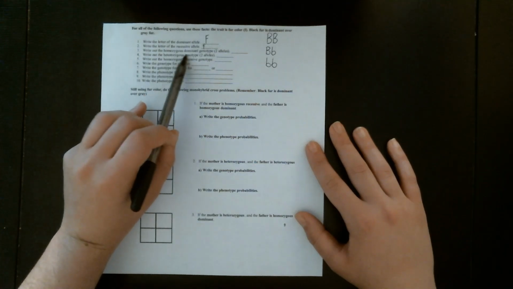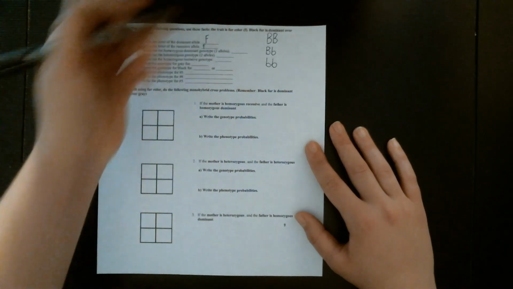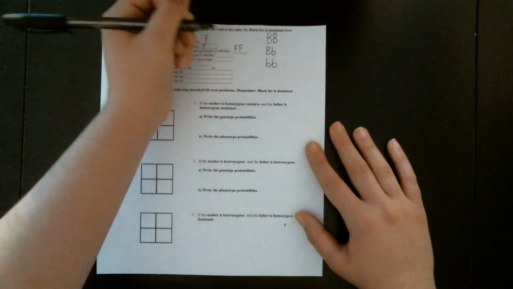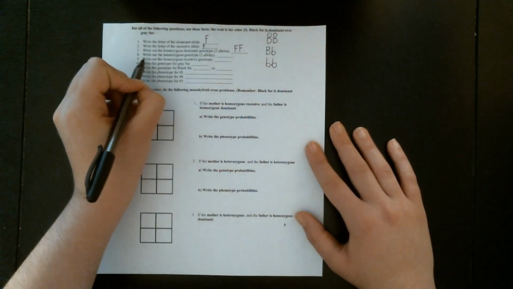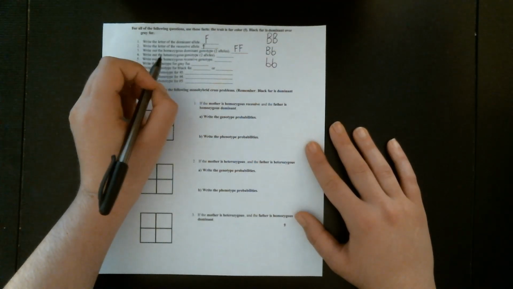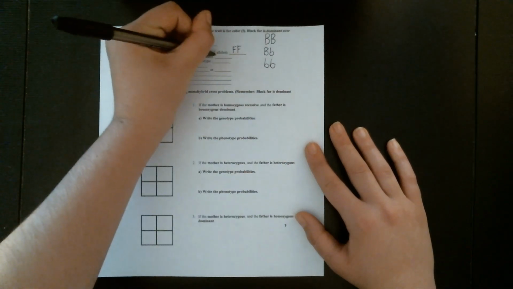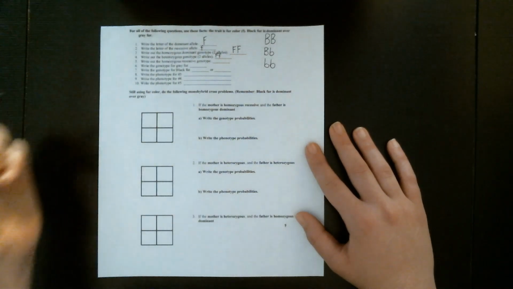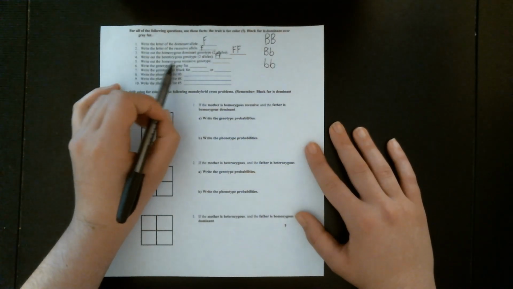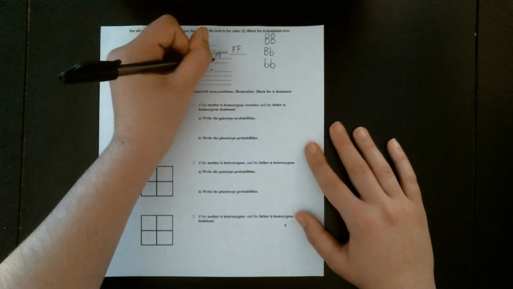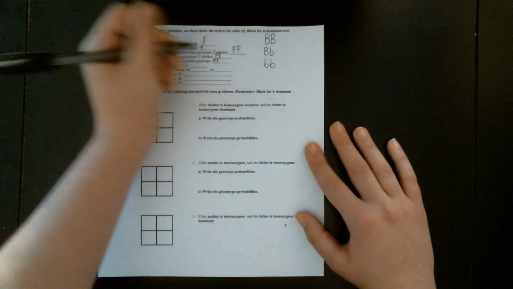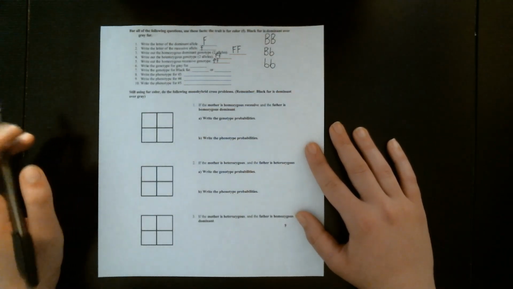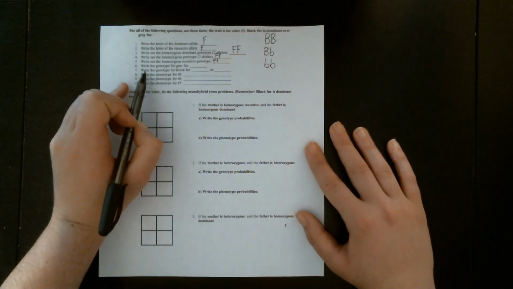So here it says, what is the homozygous dominant genotype? In this case, that would be capital F, capital F. And write out the heterozygous genotype, like we learned over here. Heterozygous has two different alleles, so that would be capital F, lowercase f. And then the homozygous recessive genotype, little f, little f. Sorry if you can't really see this, I'm just using it to explain to you guys, but that's okay. Now we're getting a little bit harder.